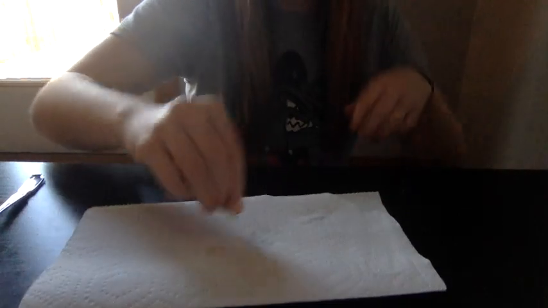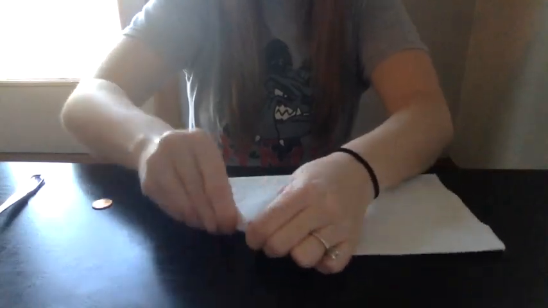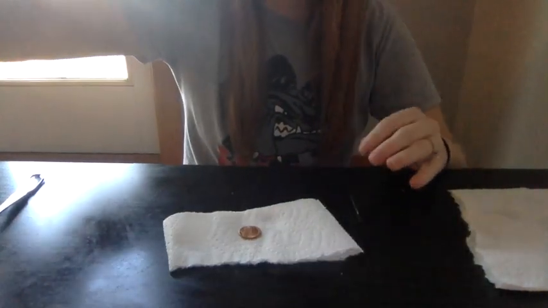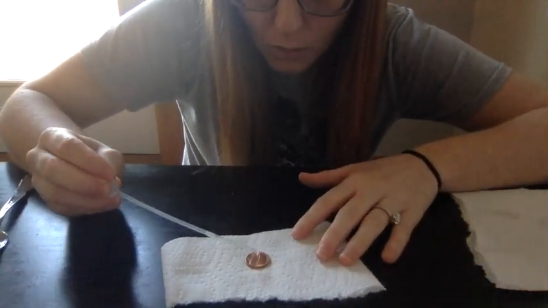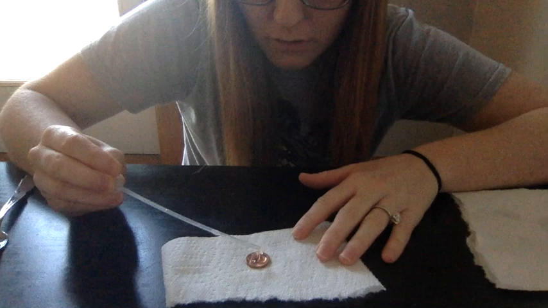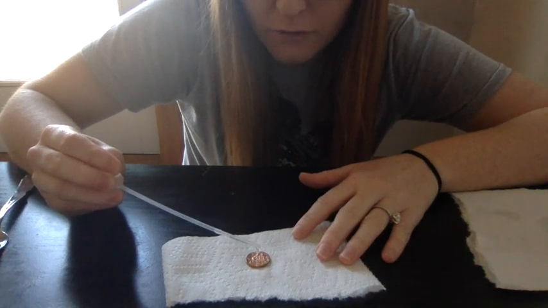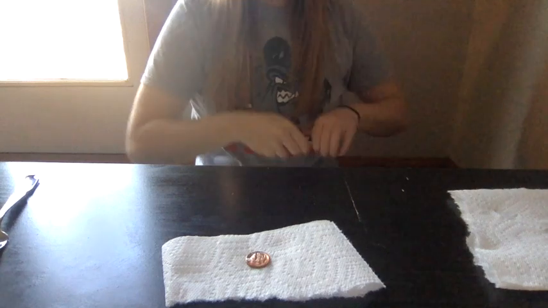Again, I'm going to wipe off my penny, get it nice and dry, and bring it to a new part of the paper towel that's not getting wet yet. And I'm going to refill my pipette. And trial 2, here we go. 1, 2, 3, 4, 5, 6. Ooh, we burst at 6. All right, trial 2 is 6.